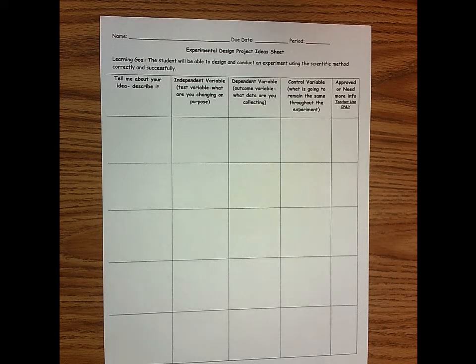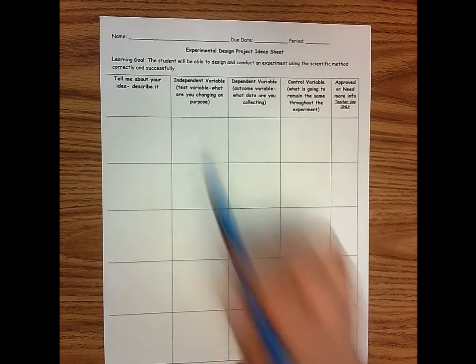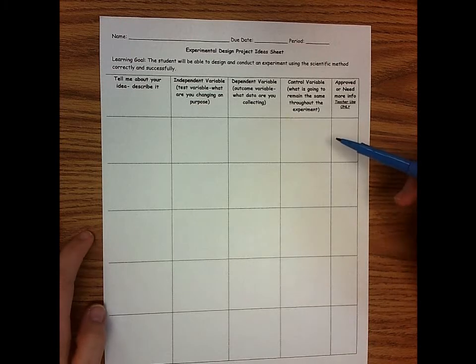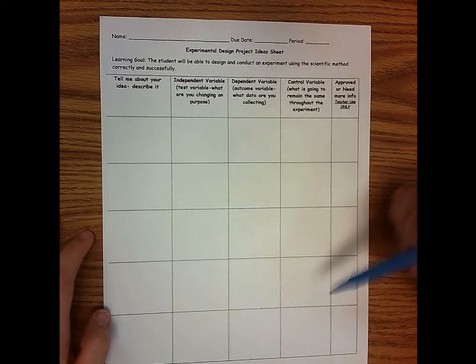So the first step of the project is that you submit your ideas of what you would like to do for your experiment. The goal of this is that you will be able to design and conduct an experiment using the scientific method correctly and successfully. All right, so for this assignment, you have to turn in 5 ideas.